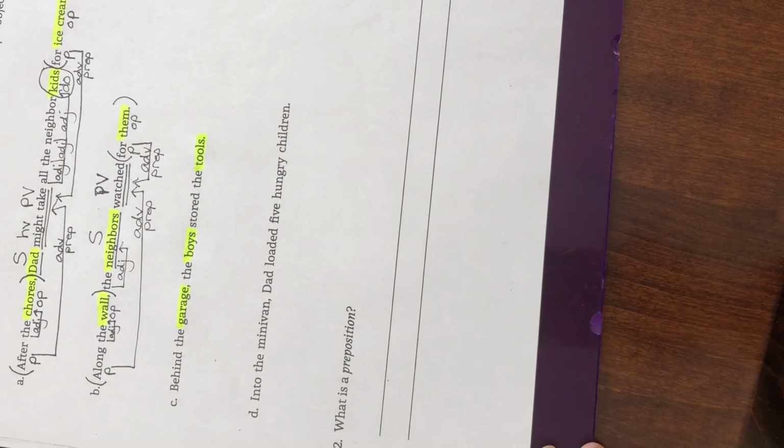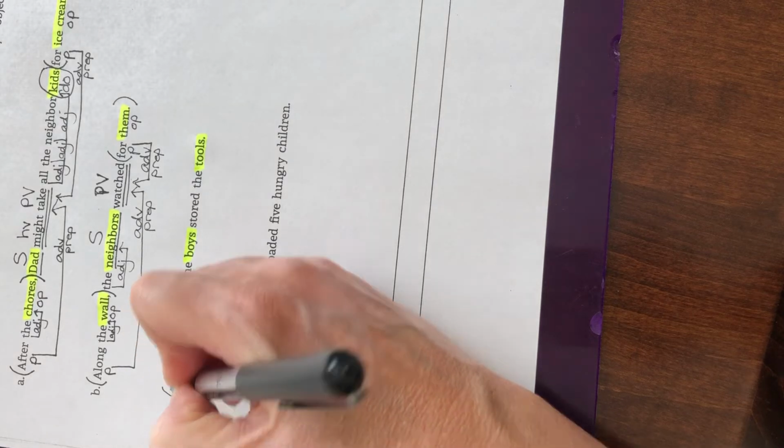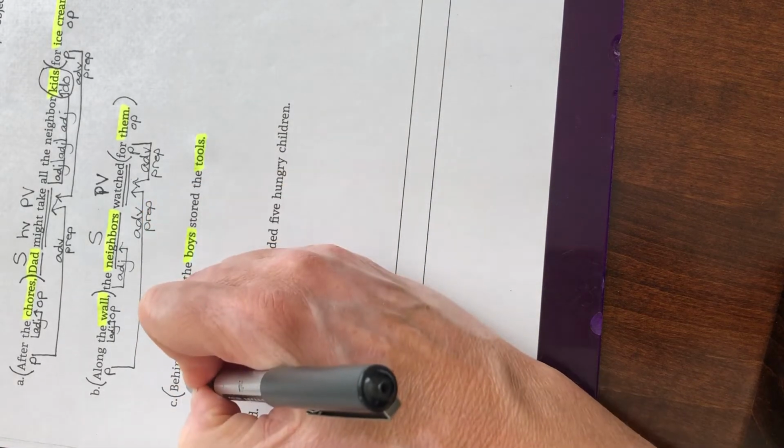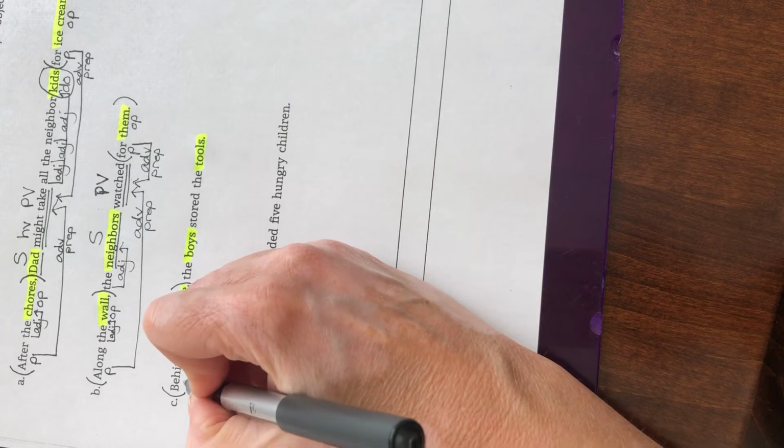All right, let's do it together. Behind the garage, the boys stored the tools. Order of analysis is phrases, clauses, principal elements, and modifiers. Are there any prepositional phrases in this sentence? Let me hear you. What's the first one? Yes, behind the garage. Prepositional phrase, behind.